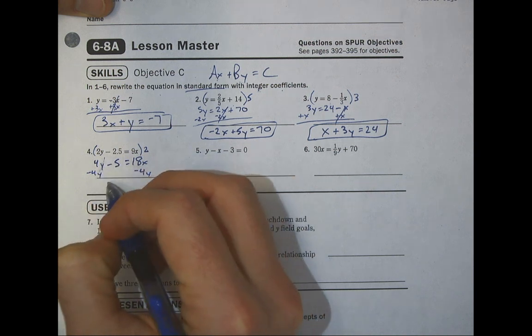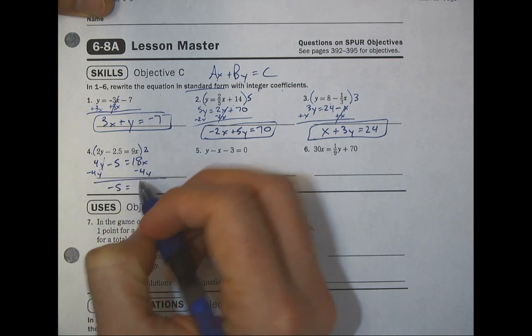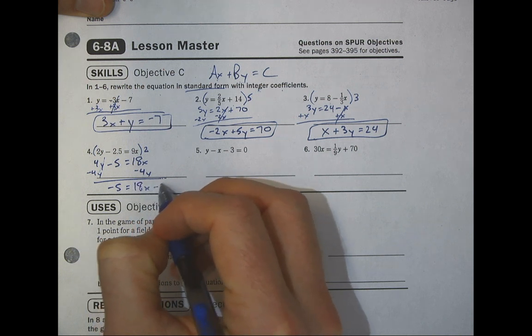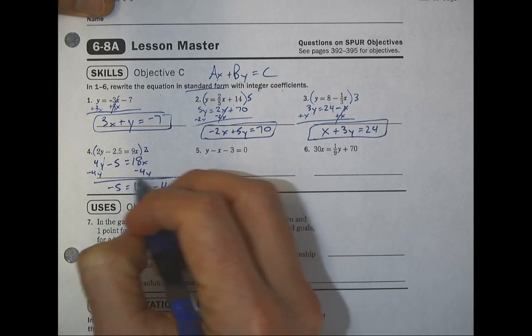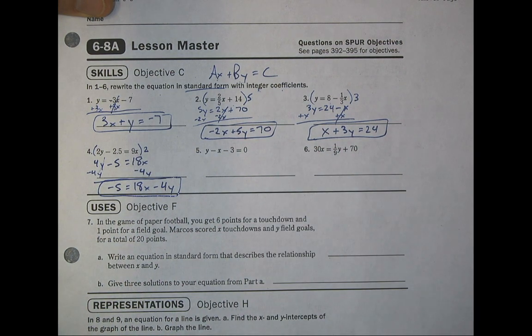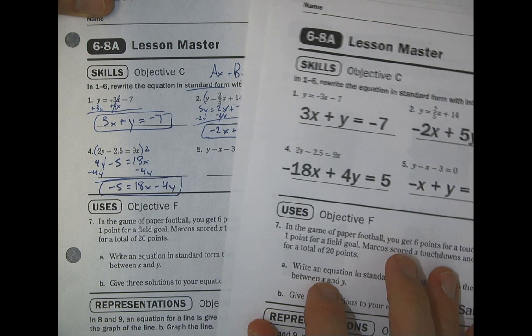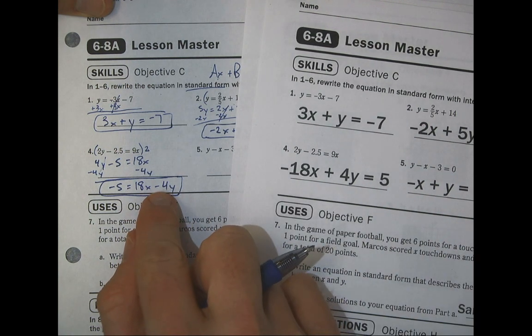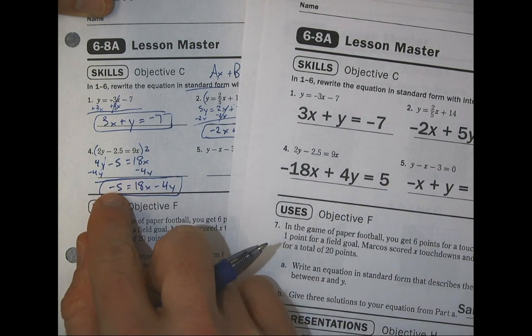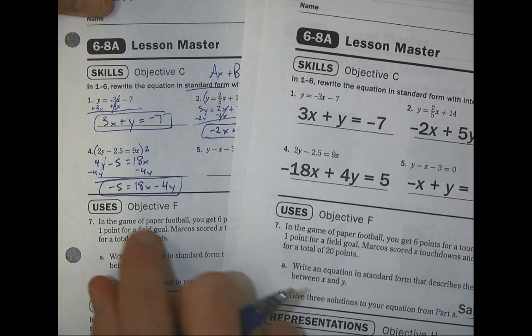Get it on the same side with x. So I'm left with negative 5 equals 18x minus 4y, and this is perfectly good. You'll notice on the answer key, it said negative 18, and I have positive 18. It said positive 4, I have negative 4, 5, negative 5. So all 3 of these terms are opposites.